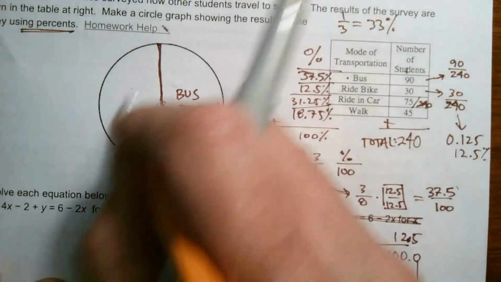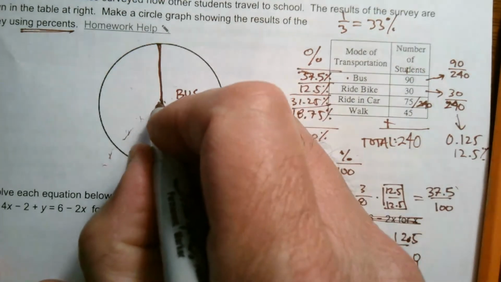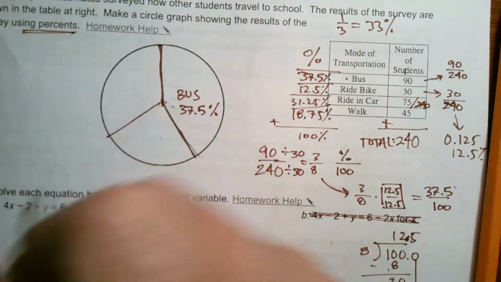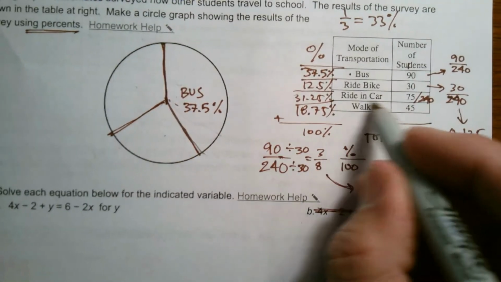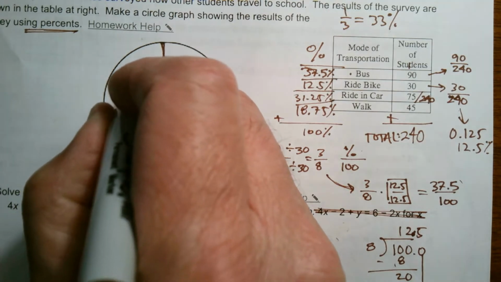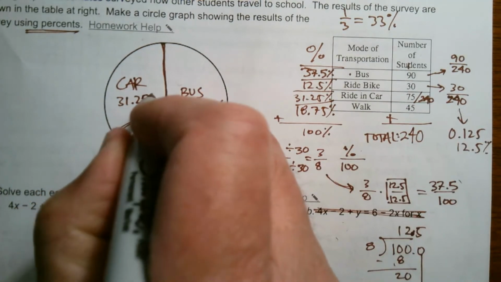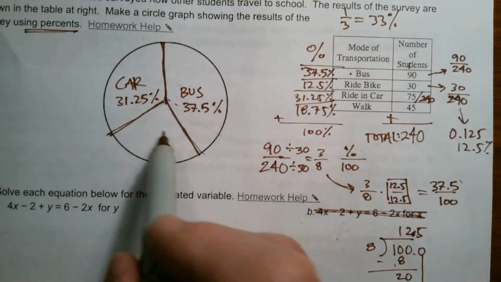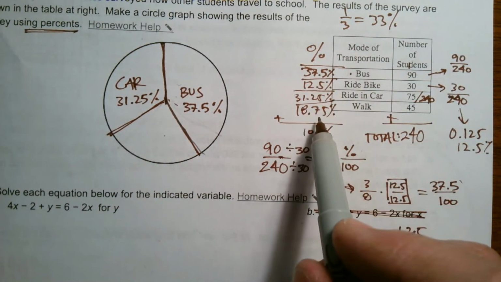So I had my third here with my pencil. I'm going to make that just a little bit smaller than a third. We're going to call that one the ride in a car. So the car ride is 31.25%.